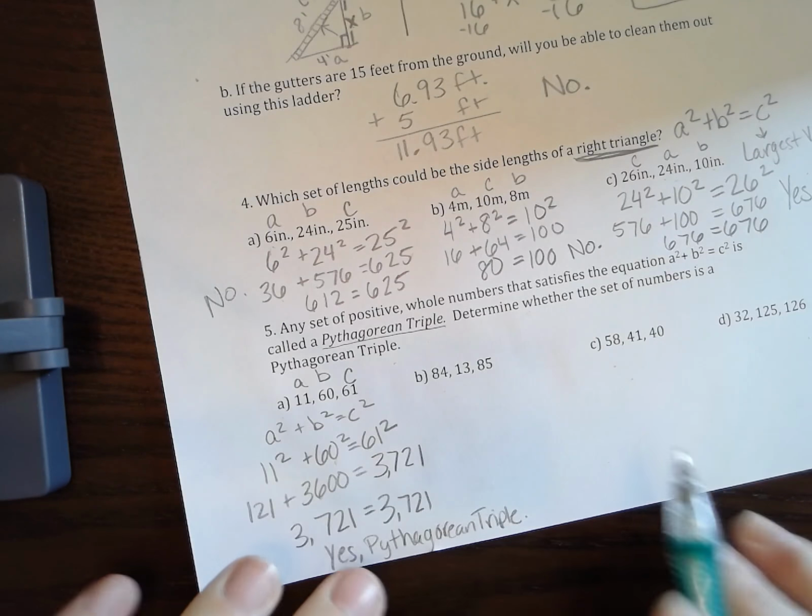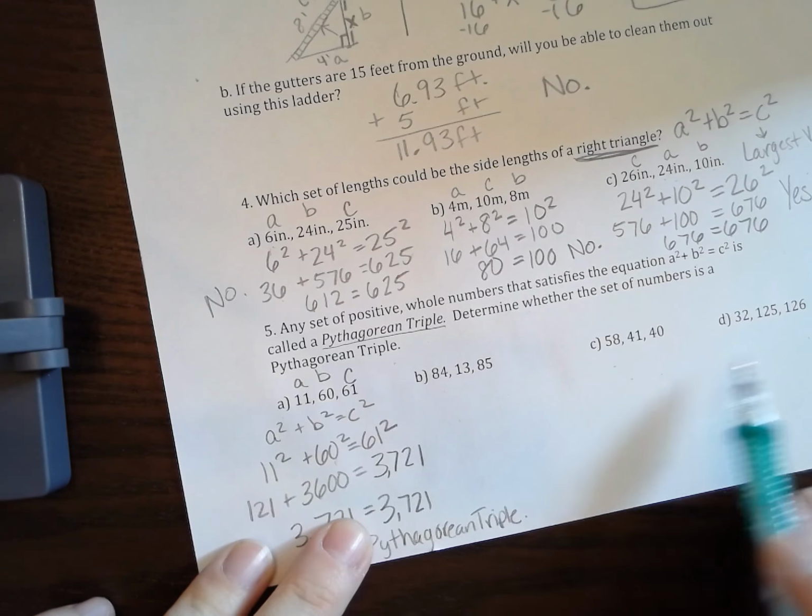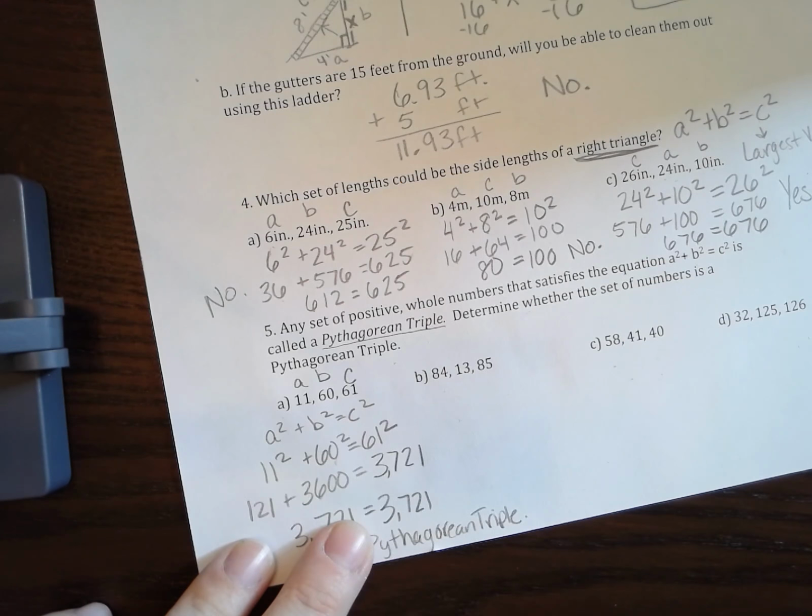I would like you to finish B, C, and D at the bottom of this page, and then start the homework, which is on the next page.